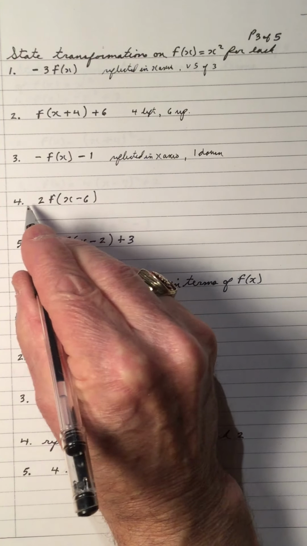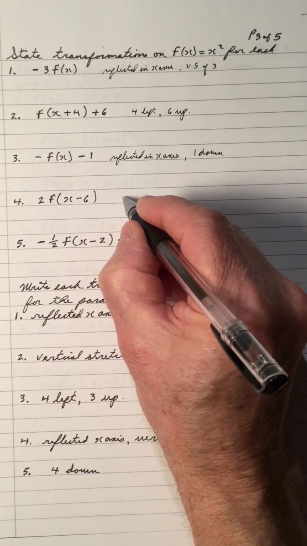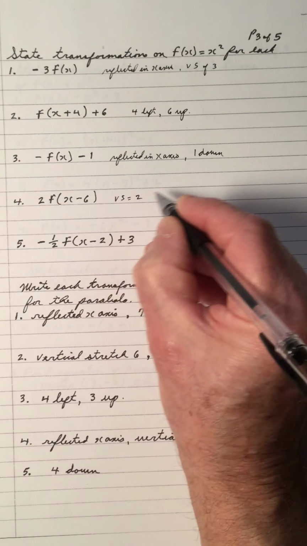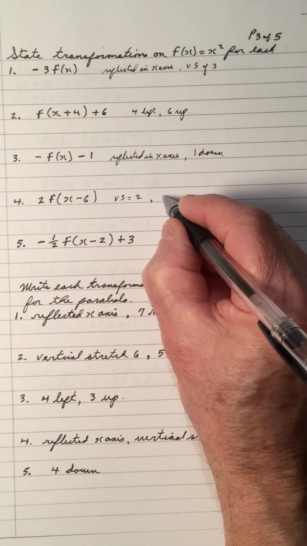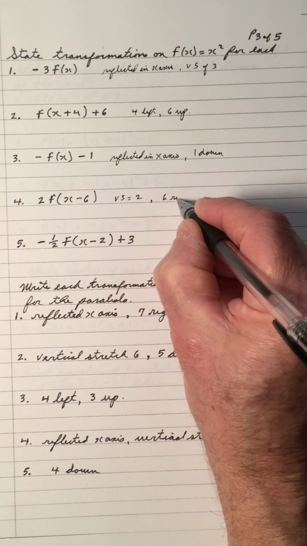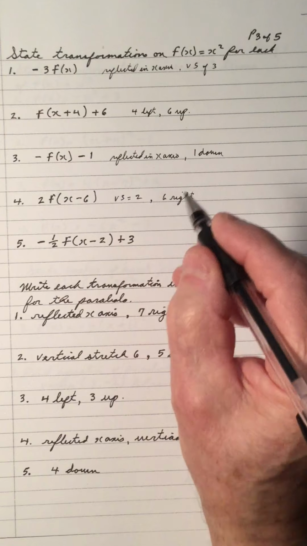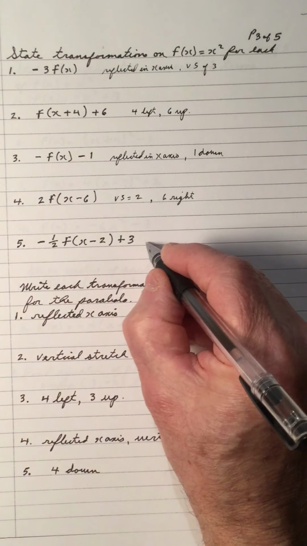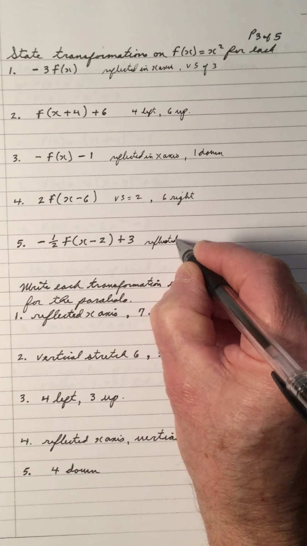And number 4, we have 2 times f of x minus 6. That's a vertical stretch of 2. And that's a minus 6, so it's a plus 6, so it's gone 6 right. It's always the opposite of what's in the bracket. And right here we have a negative, so it's reflected in the x-axis.